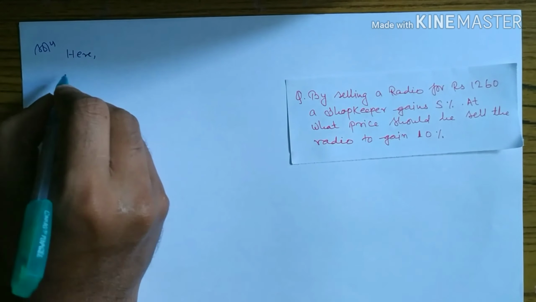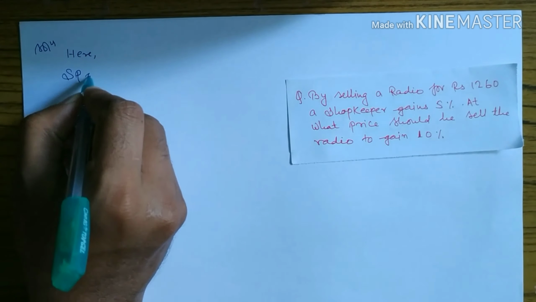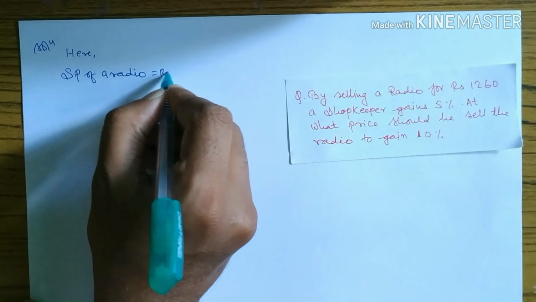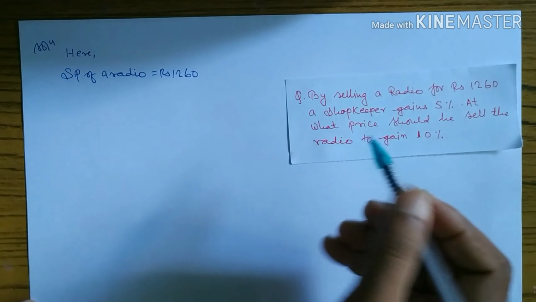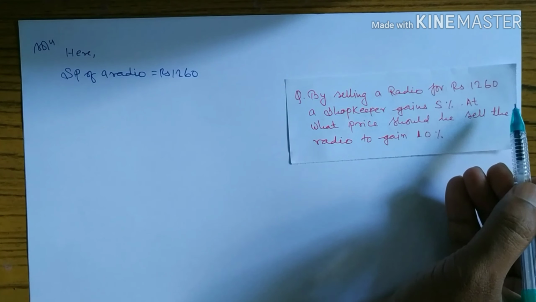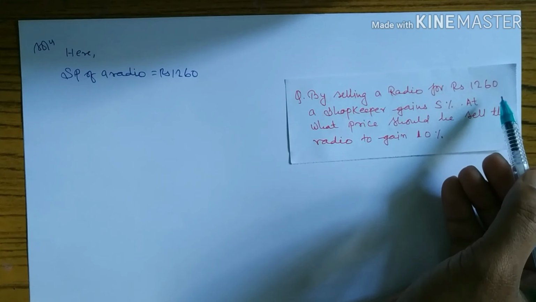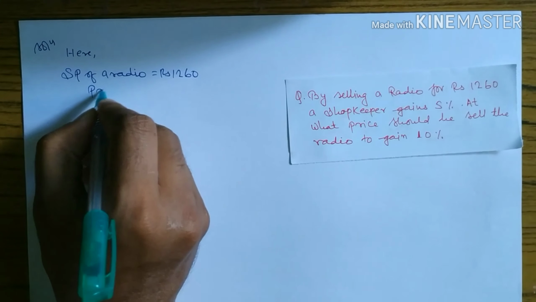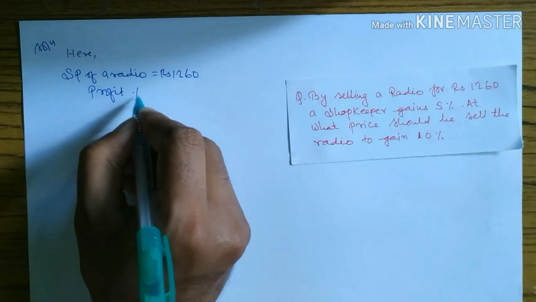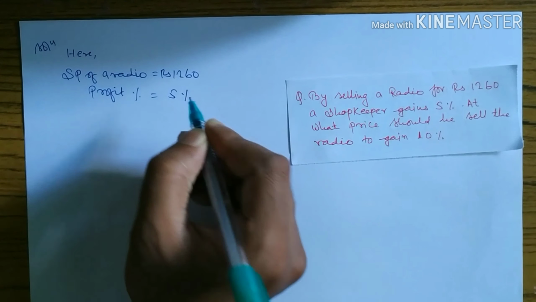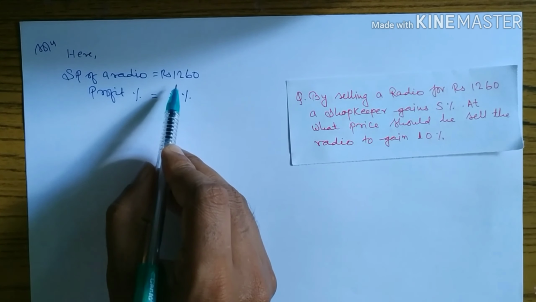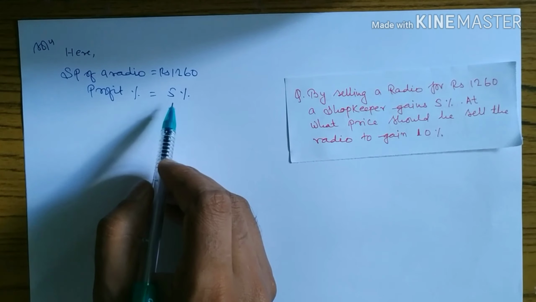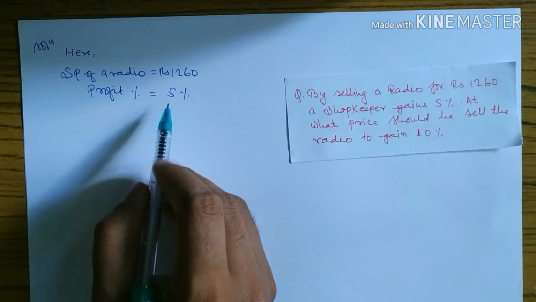Here, SP of the radio is equal to rupees 1260. By selling a radio for rupees 1260 means the selling price of the radio is 1260. A shopkeeper gains 5%, so profit percent is equal to 5%. When he sells that radio at rupees 1260, he gets profit 5%. So first of all we have to find out at what price he purchased that radio.